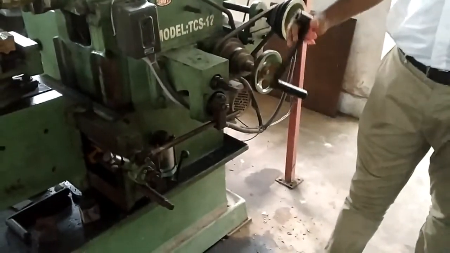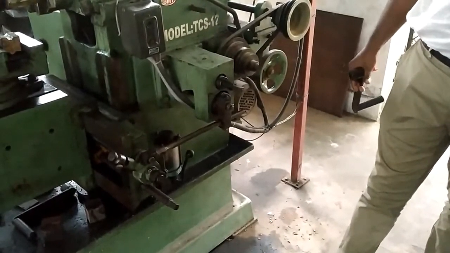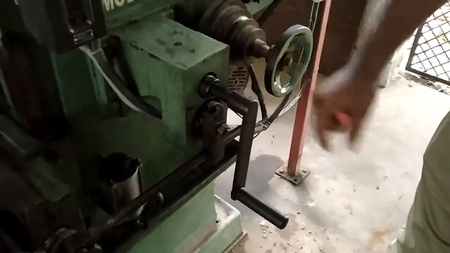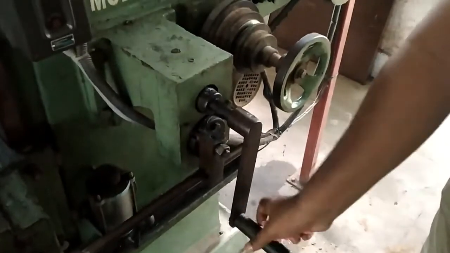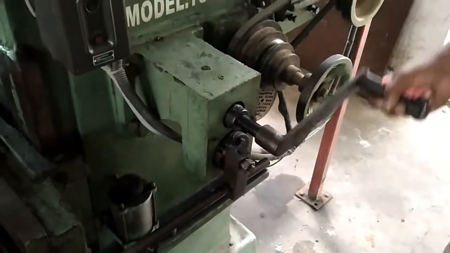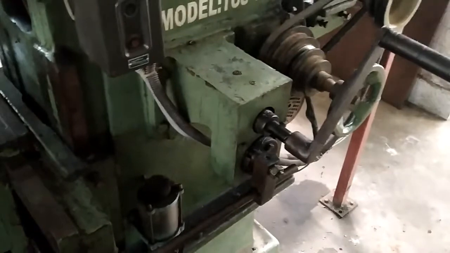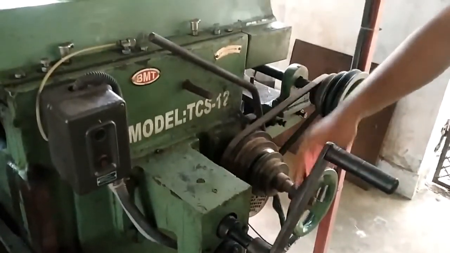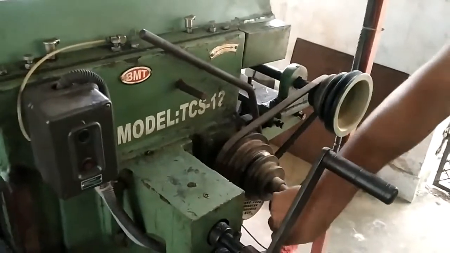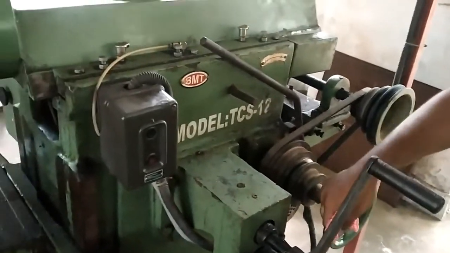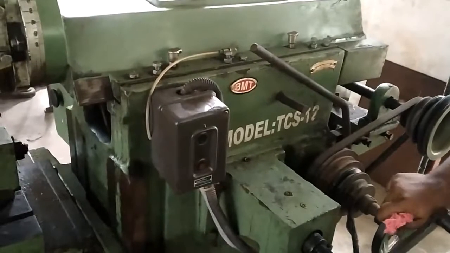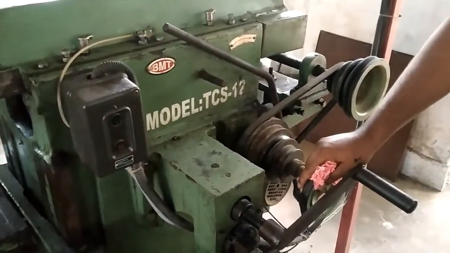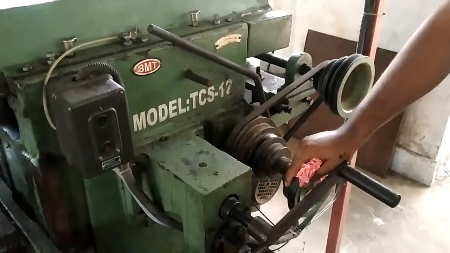The next part is the stroke adjustment lever. It is situated on the side of the column. It is used for adjusting the stroke length of the ram. Then the next part is the ram manual movement wheel. It is used for manually moving the ram when the machine is not running. This attachment is for positioning the cutting tool manually before starting, or at frequent intervals during the machining process.